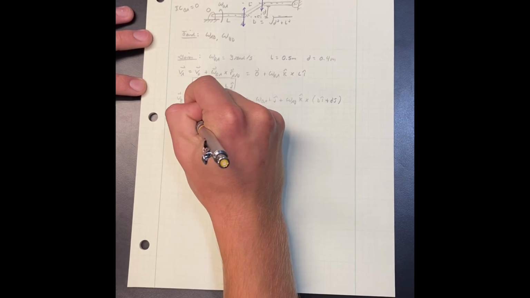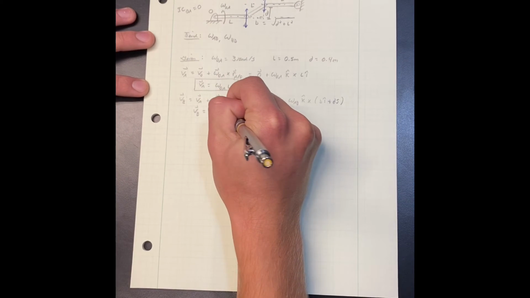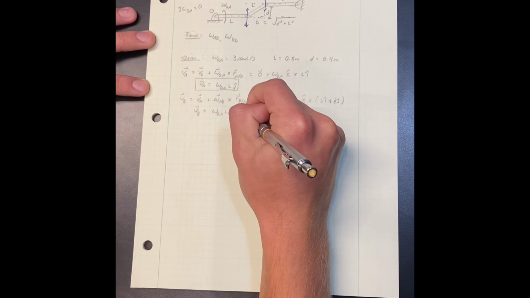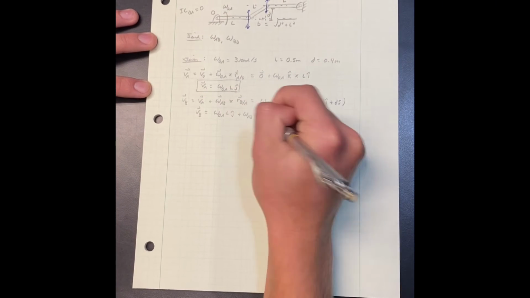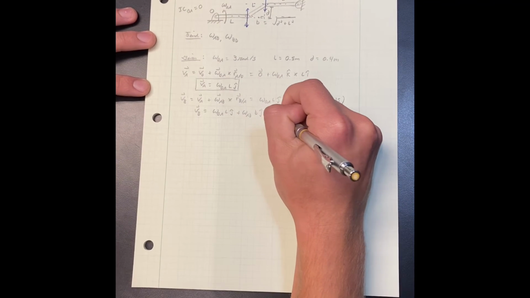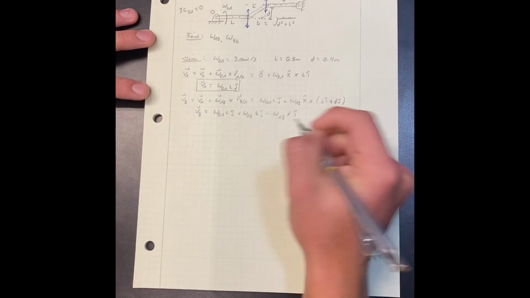So we'll get VB equals omega OA L in the j-hat direction plus omega AB times length B in the j-hat direction minus omega AB times D in the i-hat direction.